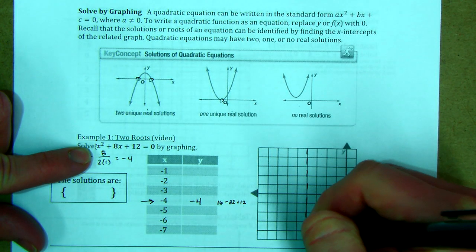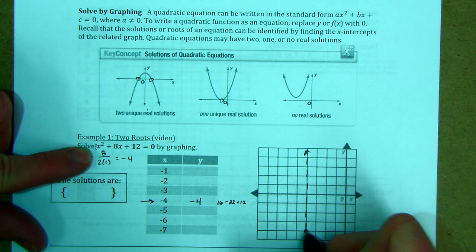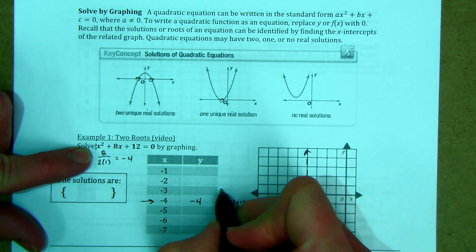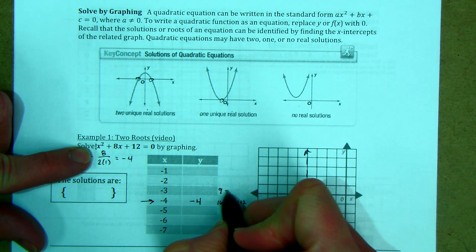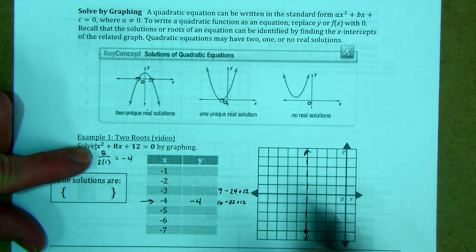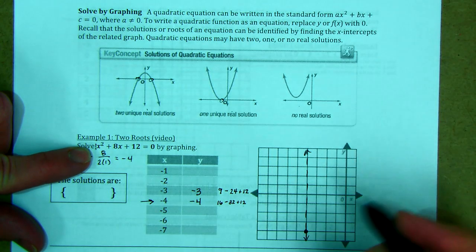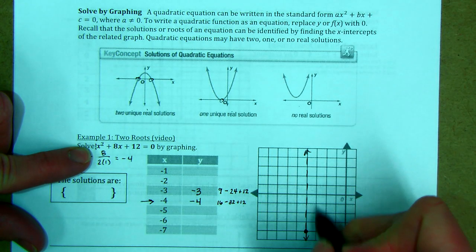Plug in -3, we've got 9 minus 24 plus 12. So 9 plus 12 is going to be 21, and minus 24 is -3. And remember, if I know -2, -3, I also know -5, -3, because parabolas are symmetrical.